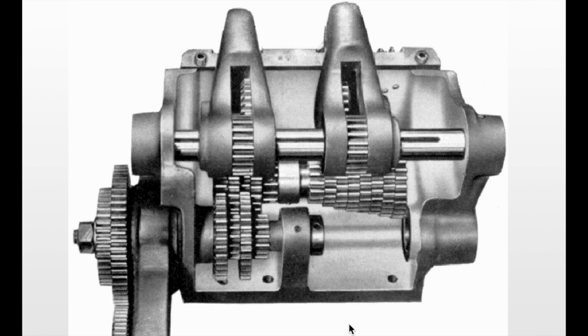The right-hand part's much easier to understand because you see a whole cone-shaped structure of all the different sized gear wheels you can choose by moving the lever. The left-hand side is a little bit more complicated, but the gear ratio produced by the left-hand lever is multiplied by the gear ratio on the right-hand side because these two gearboxes are connected together in series.